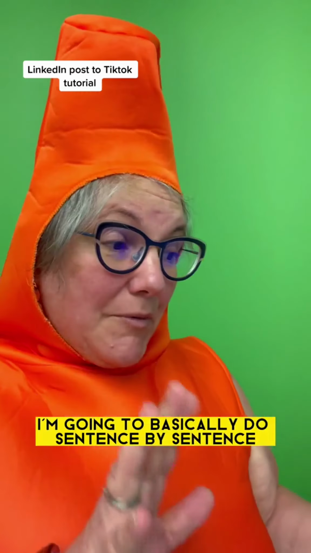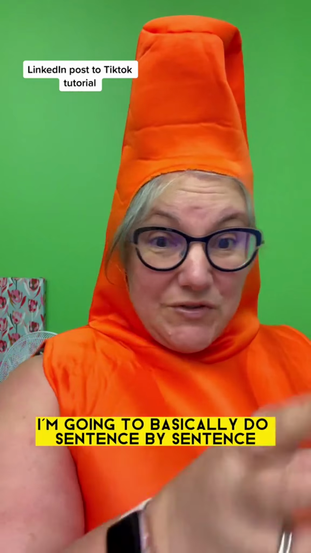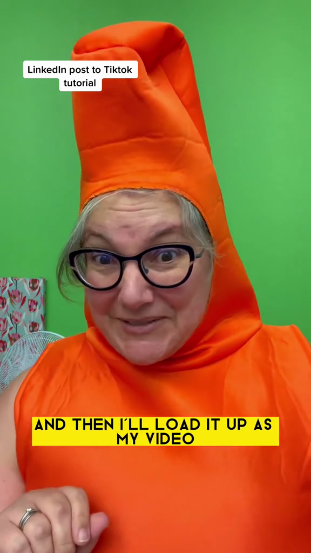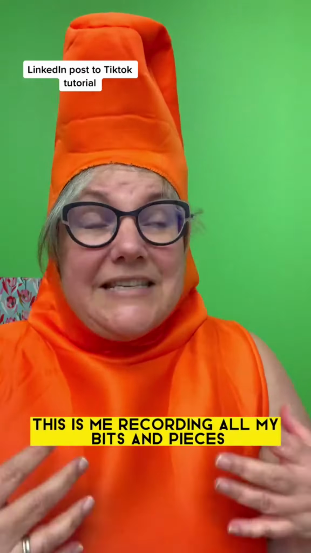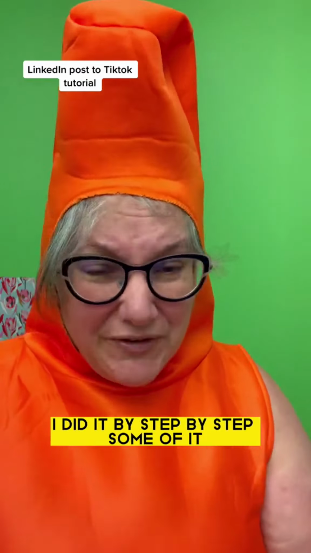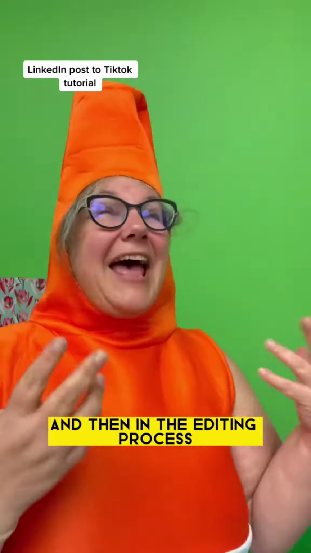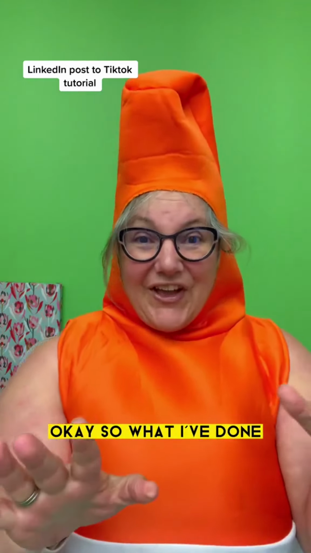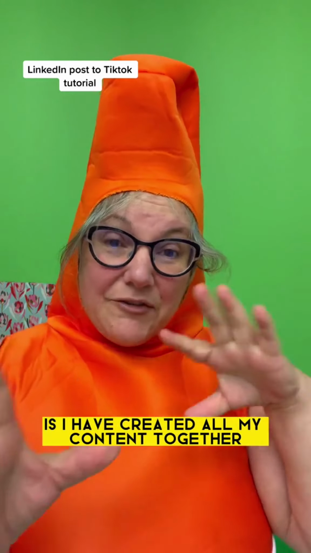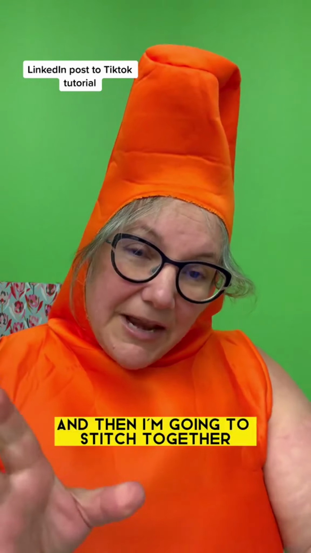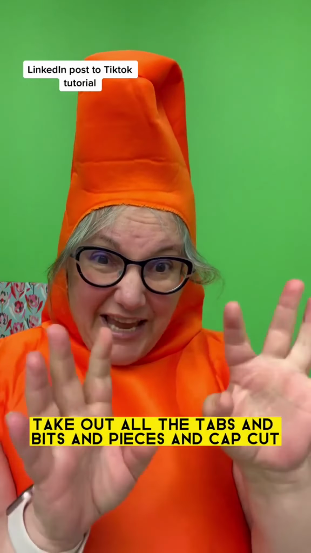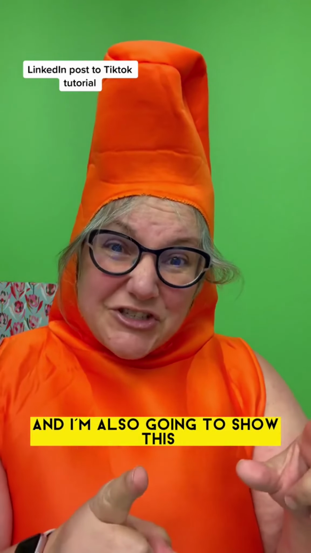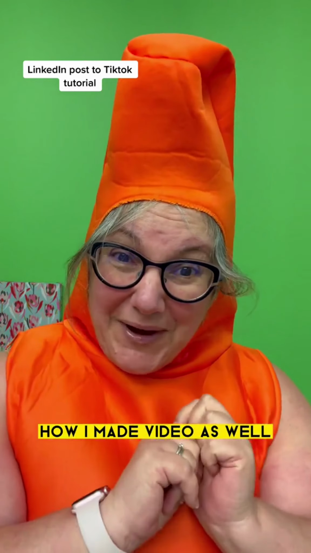Here's the trick. I'm going to basically do sentence by sentence and then edit it in CapCut, and then I'll load it up as my video. This is me recording all my bits and pieces. I did it step by step. Some of it I had to repeat a few things, and then in the editing process, I'm going to have to remove those bits. Okay, so what I've done is I have created all my content together, and then I'm going to stitch it together, take out all the bits and pieces in CapCut, and then I'm going to post them to TikTok. And I'm also going to show how I made this video as well.